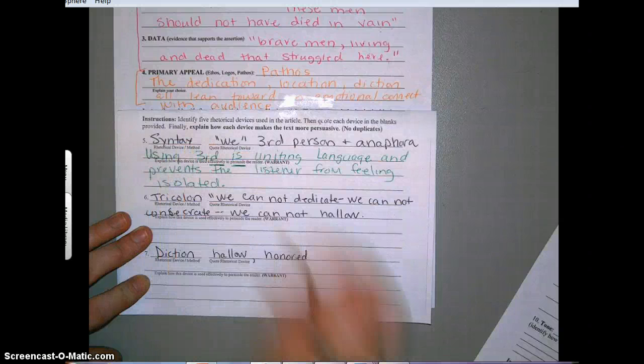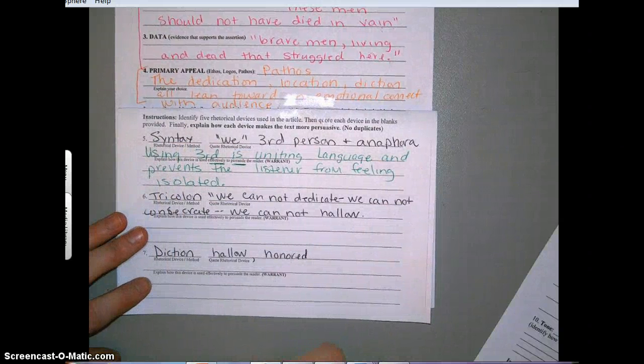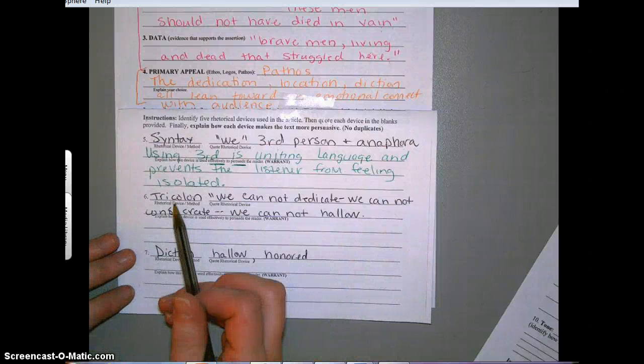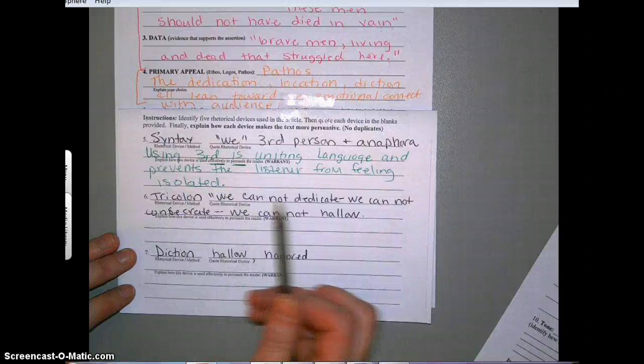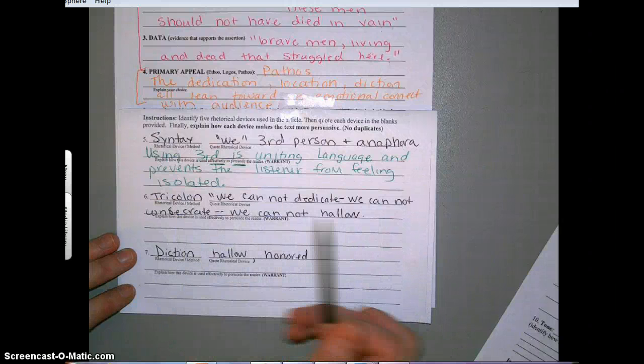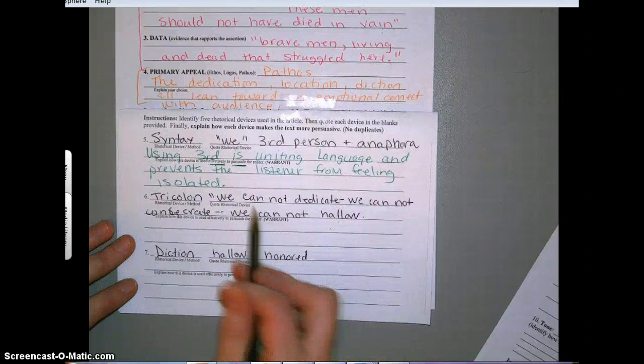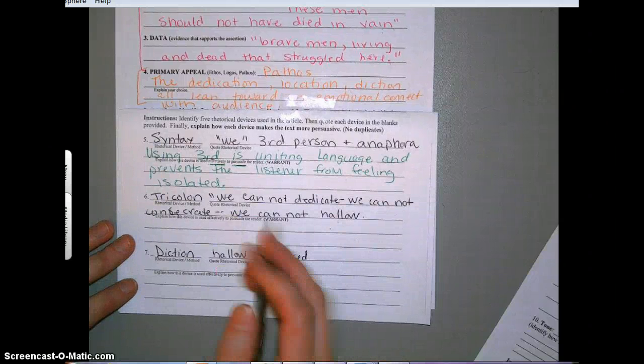So you're not summarizing what it means, you're actually telling why it's used and how it's persuasive. So the whys and the hows. For this number 6, tricolon: we cannot dedicate, we cannot consecrate, we cannot hallow. These are all repeated in a tricolon fashion. So what's the purpose of a tricolon?